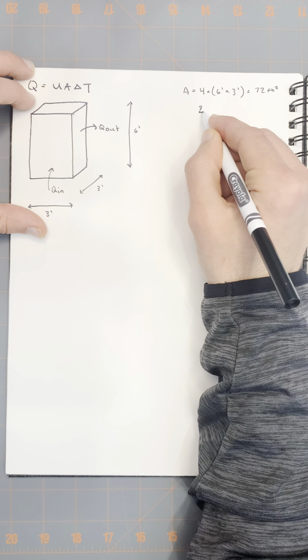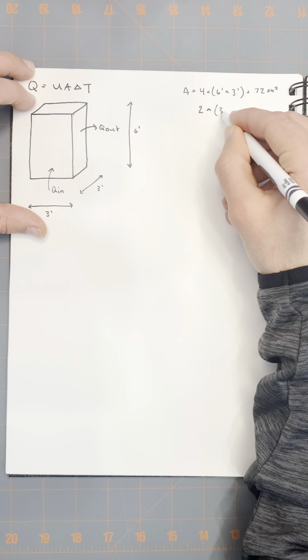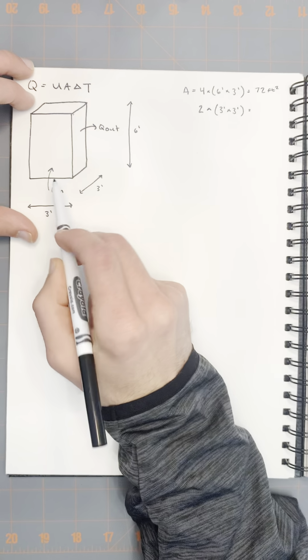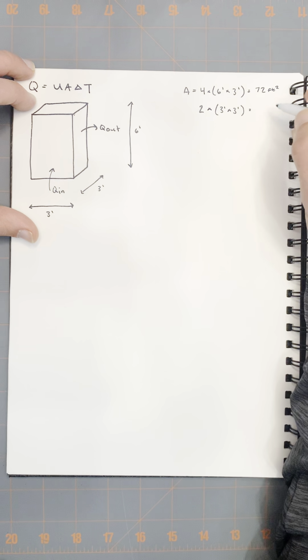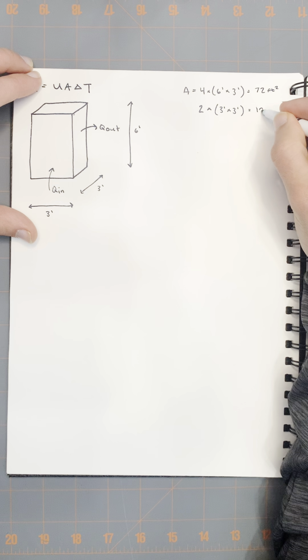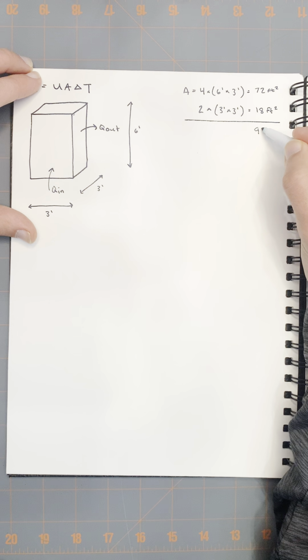And then we have a top and a bottom. That's 2 times 3 by 3. And it's not completely fair because the bottom's on the ground, which is not exposed like the top would be. But we have 18 feet squared. And so summing these, we get 90 feet squared.